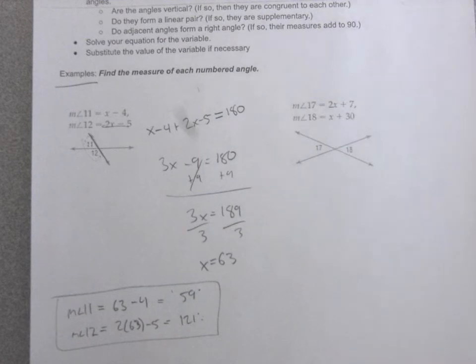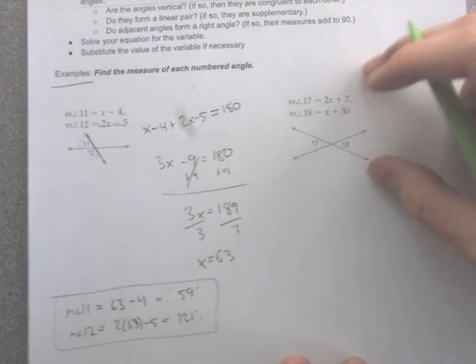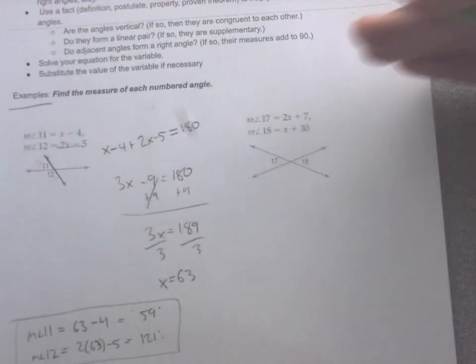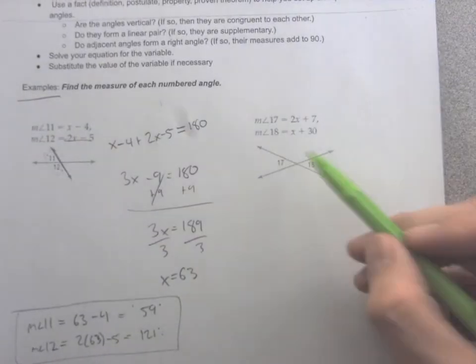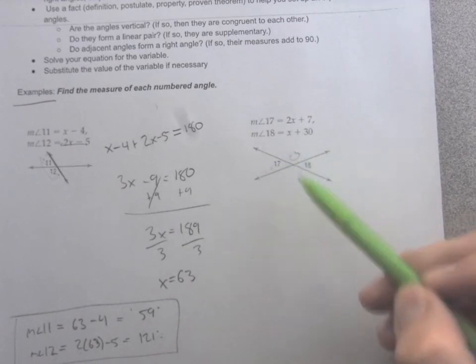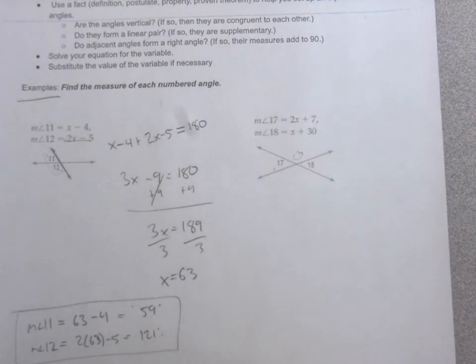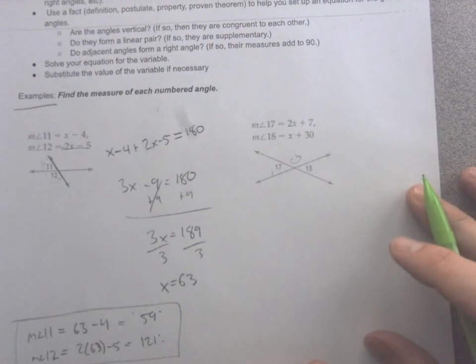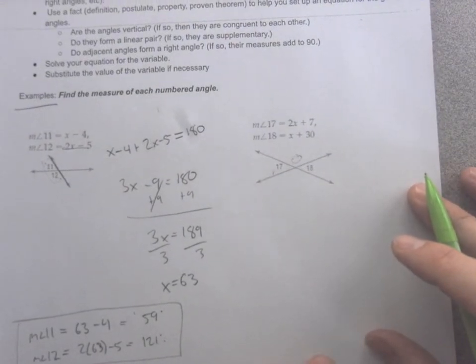Now, like I said, not every problem is going to have a linear pair in it. In this example problem here, we actually have vertical angles instead, right? Now, if I had this angle, I could say these two are a linear pair, or these two are a linear pair. But 17 and 18, their relationship to one another is that they're vertical angles. Okay, so that's step one.